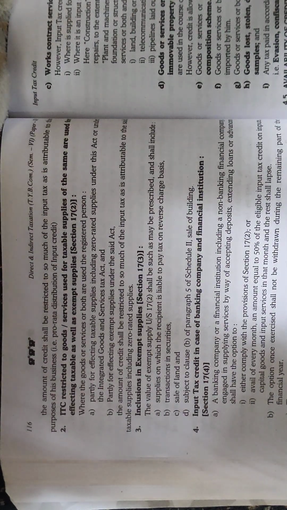ITC restricted to goods or services used for taxable supplies.